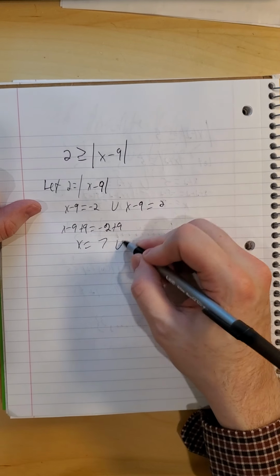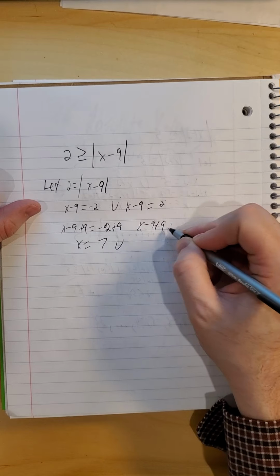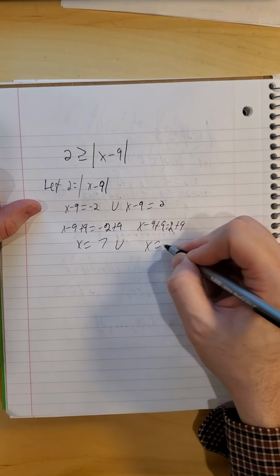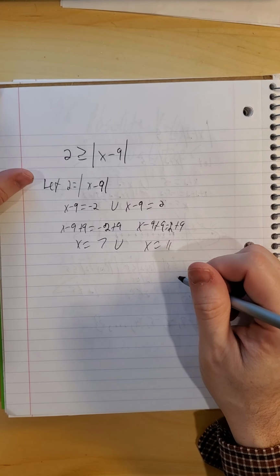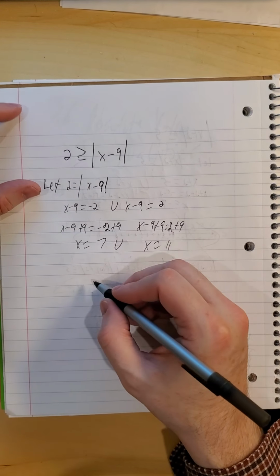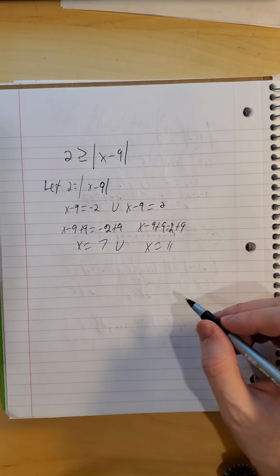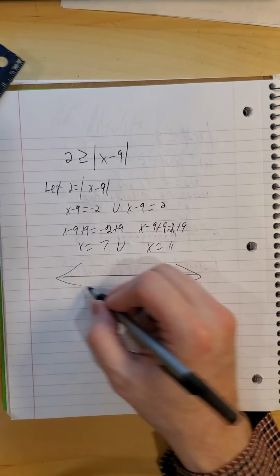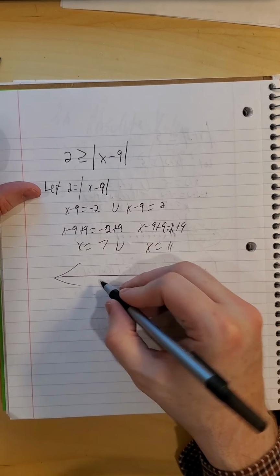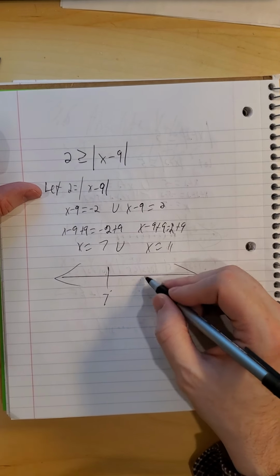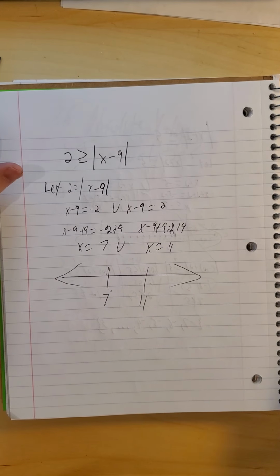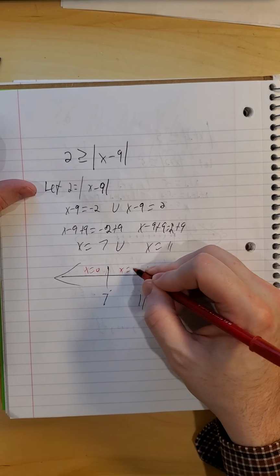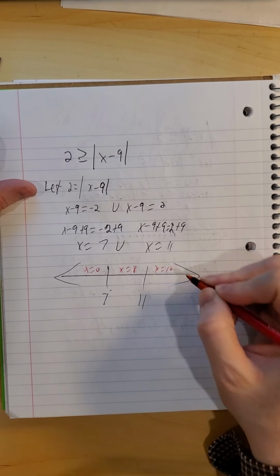So x could be a 7. This other one will add 9 to both sides. X could be 11. And since this was an inequality, not an equation, that's why we're moving on and putting our little lines in the sand, the +7 and the +11, and doing some test points. So I'll try out maybe a 0, an 8, and a 12.